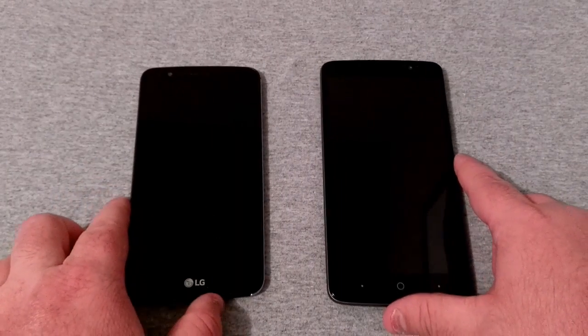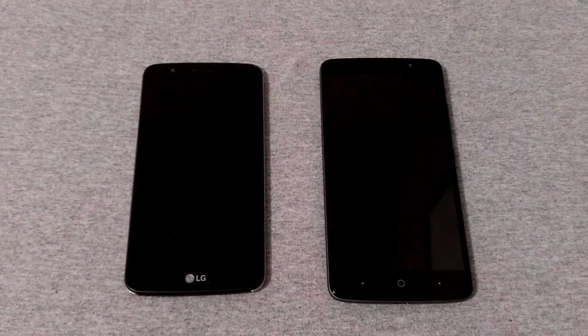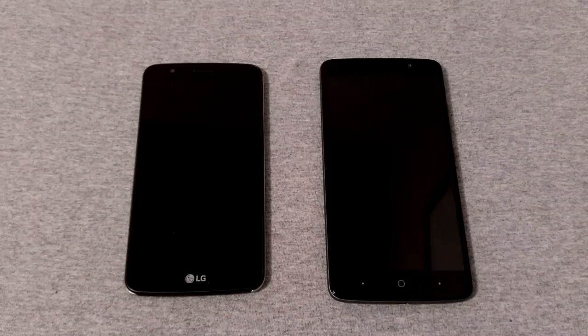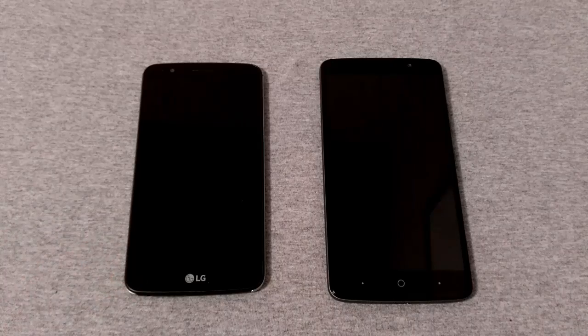Call quality, I would say, is about equal. Call quality, however, on the ZTE is not its finest. This is not one of ZTE's finest phones for call quality. It does sound a bit muffled and doesn't sound the greatest in the world at times. LG sounds pretty decent. Both of them have 2x20 carrier aggregation. Both of them have LTE Plus support.